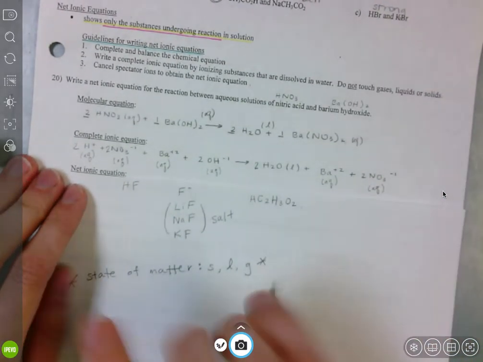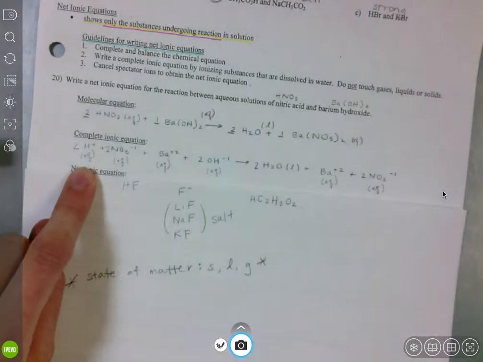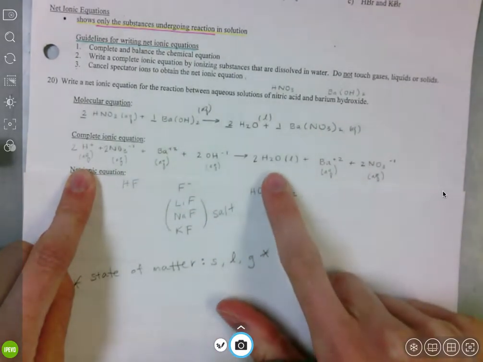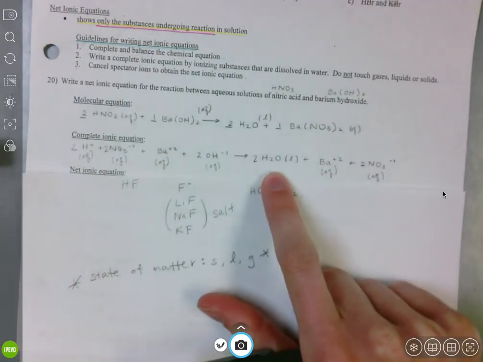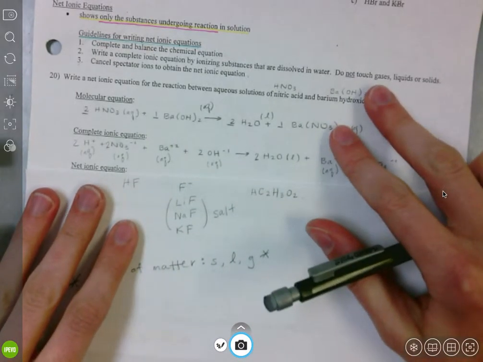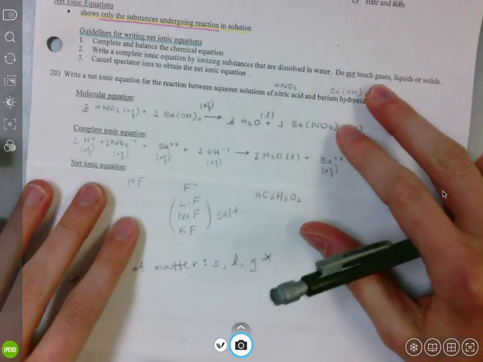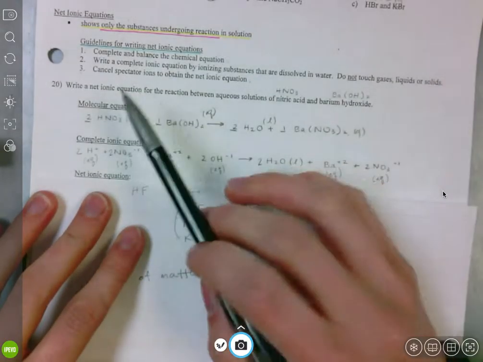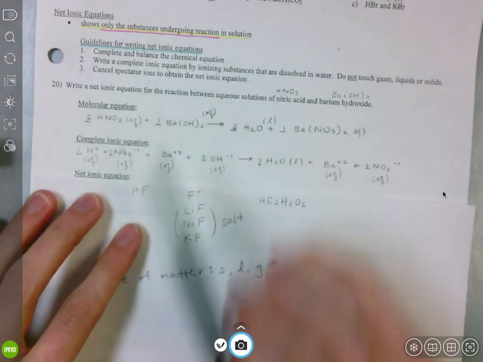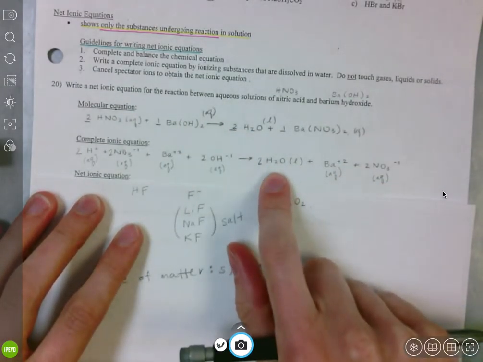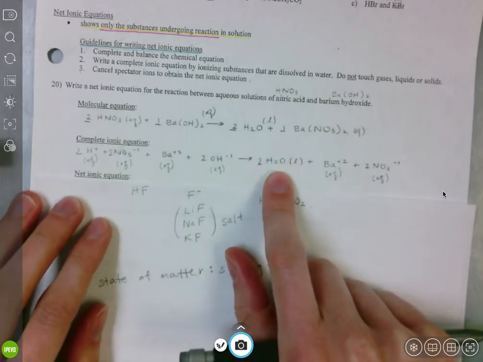So with our complete ionic equation, we are writing our ions. And we are leaving our product that we're making, the solid, liquid, or gas. Okay. With our net ionic equation, we are going to be canceling out spectator ions. So anything not involved in making our product. So anything not involved in making our liquid.